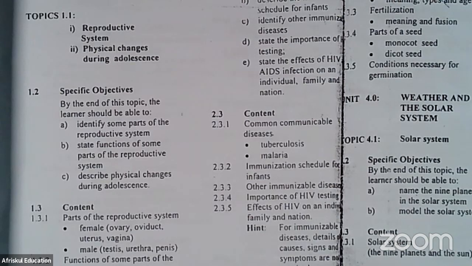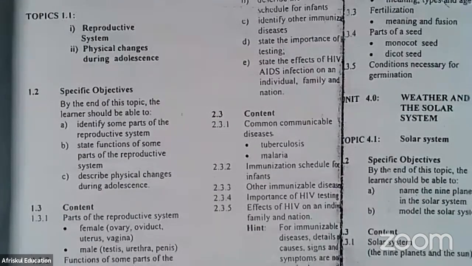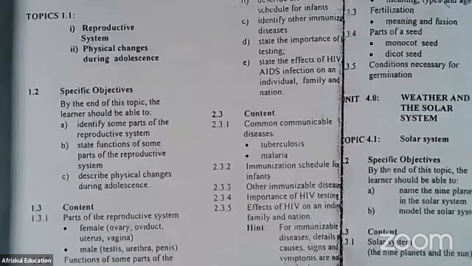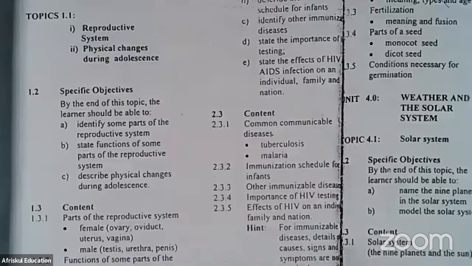Okay, they include breaking of the voice, growth of beards, broadening of the chest, and there's something else that I hear people say, the growth of the Sodom apple. Is it Sodom apple or the Adam's apple? Adam. Okay, that one now I can see you are alert.